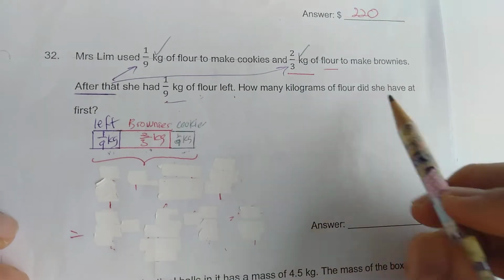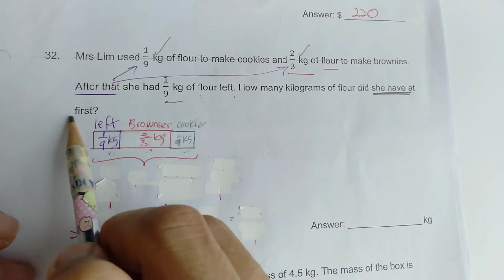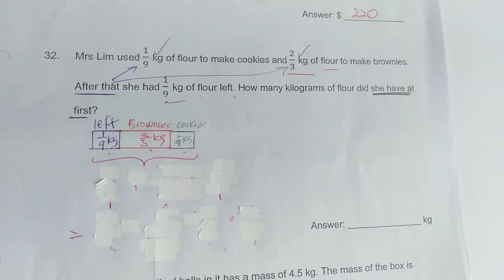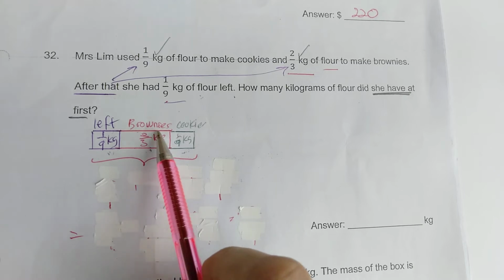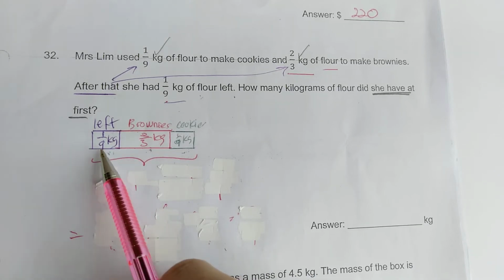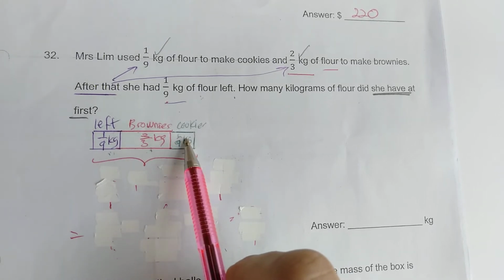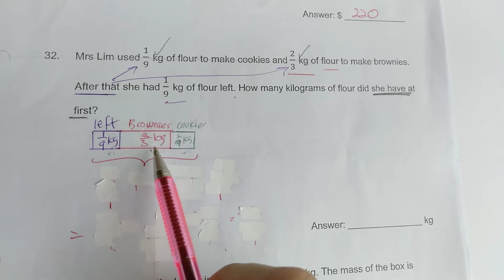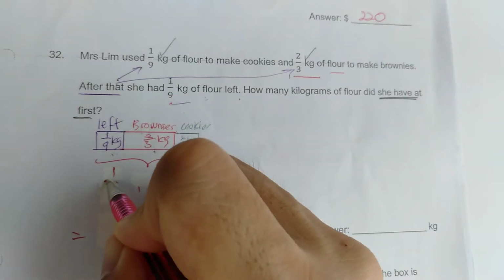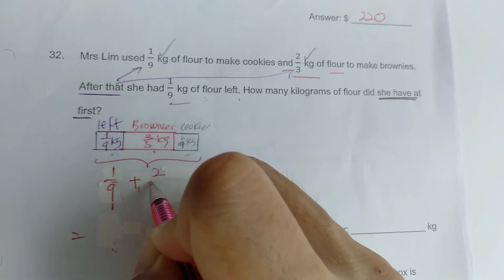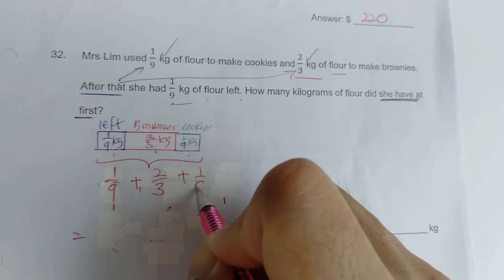So when you ask to find out how much she had at first, that means you're supposed to find out how much she had in the beginning. So simply just add up all together. So before she used those on cookies, before she used the one on brownies, just before all of that, you just add them all together. So simply 1/9 plus 2/3 plus 1/9.